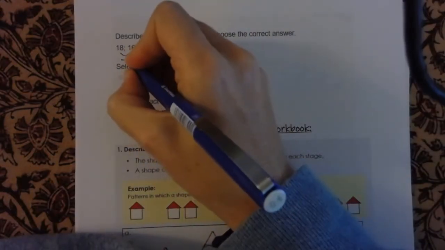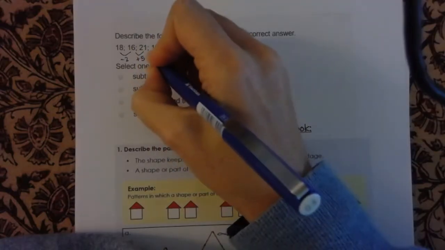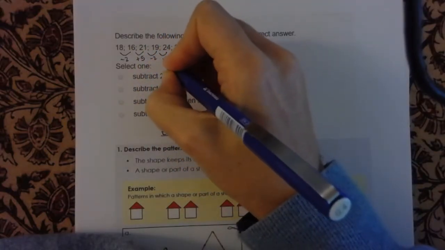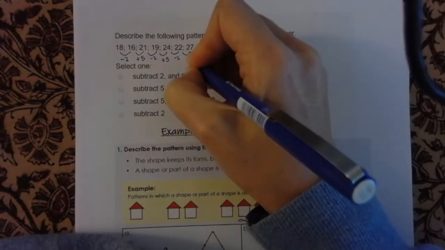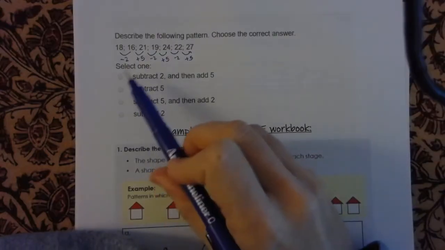So in this case, we minus 2, then we add 5. Then we minus 2 again, and then we add 5 again. And then you minus 2, and then you add 5. So you can use more than one operation in a pattern. So which one is it?